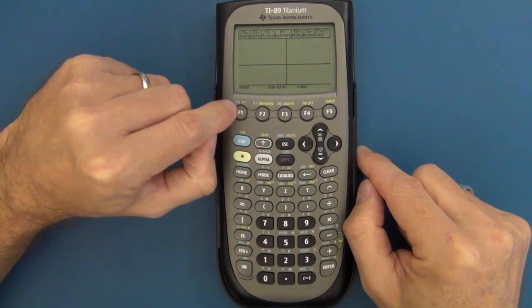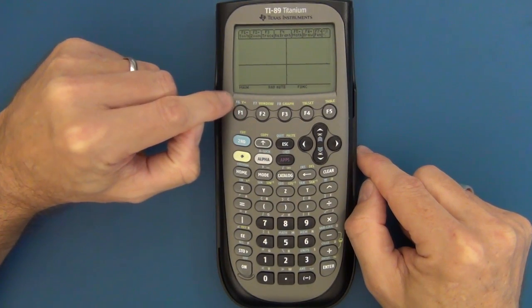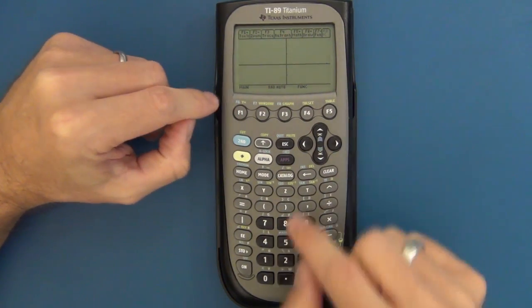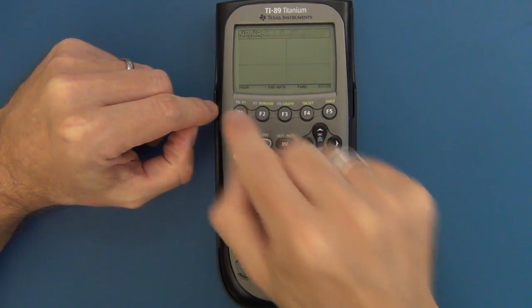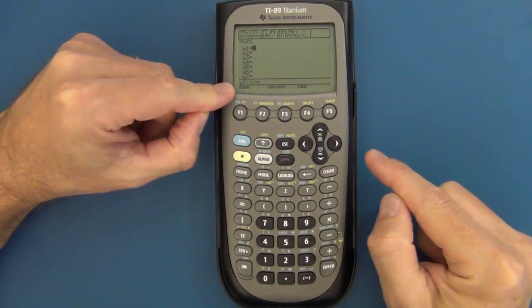We've got this over here, a second function. It says y equals on the F1 key. So I'm going to go with the green button over here, y equals. This allows us to go to where we enter our functions.